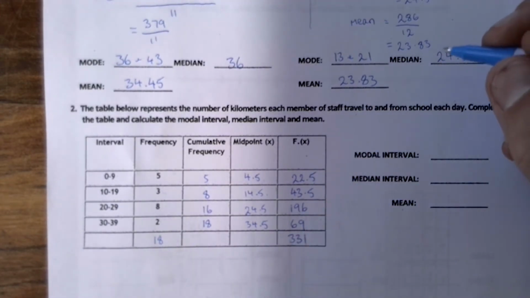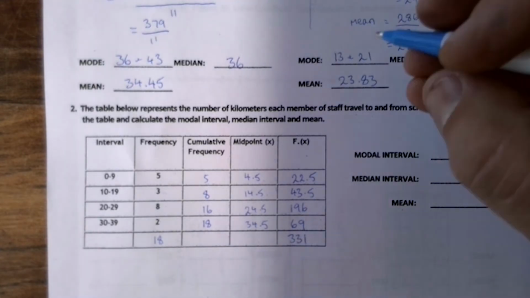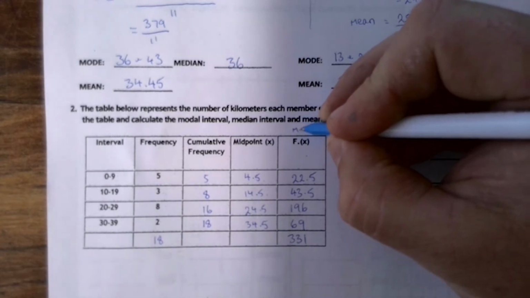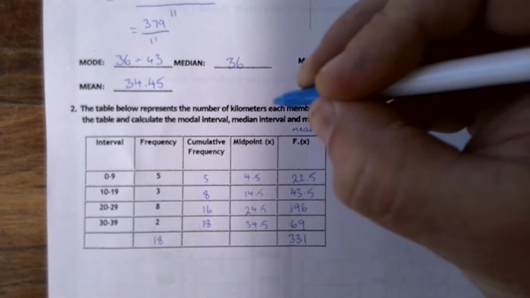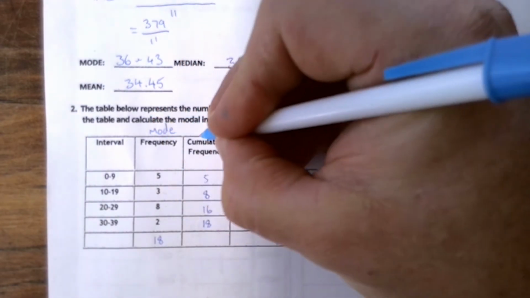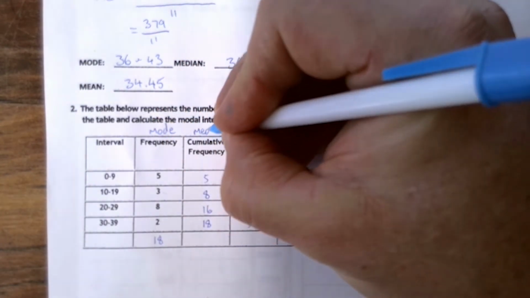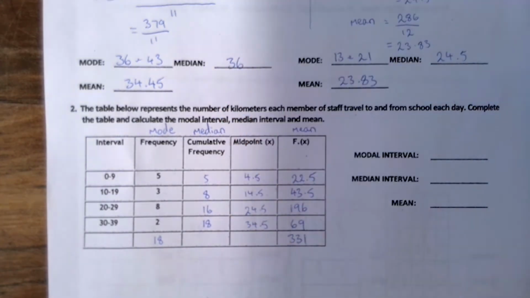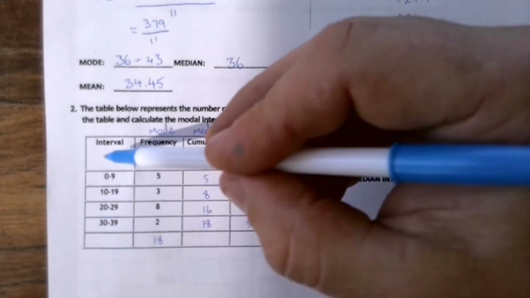Okay, now this is the important bit, and it's a good thing to make a note of. This column is important for helping you find the mean, okay? This one is important for helping you find the mode, and this one is important for helping you find the median.